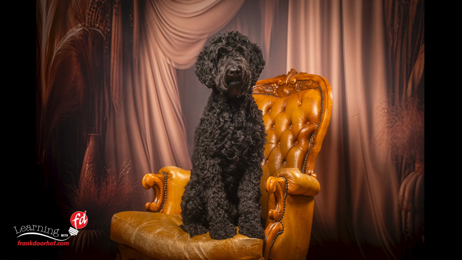Now, as you can see in this image, we didn't just place him in front of the backdrop. We're actually using a prop, in this case a chair. And this is what it's all about today. With a scenic backdrop, you can create more depth by using props. This is something that I highly recommend. So let's do a step-by-step of how we set something like this up.